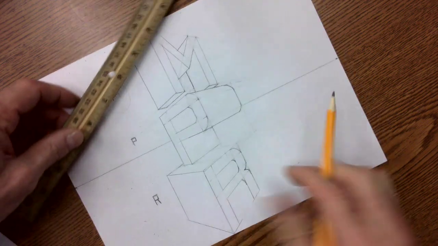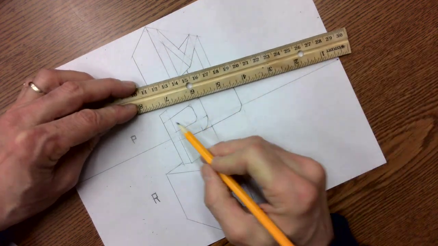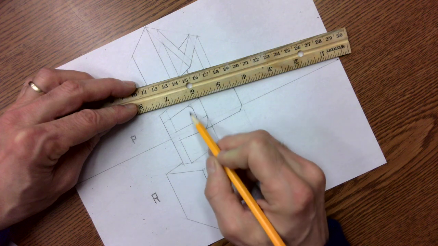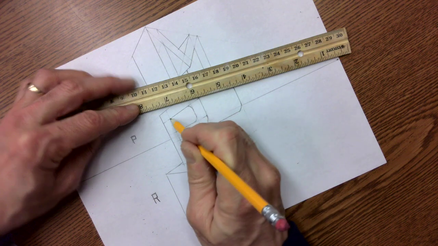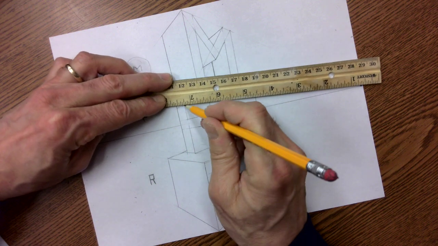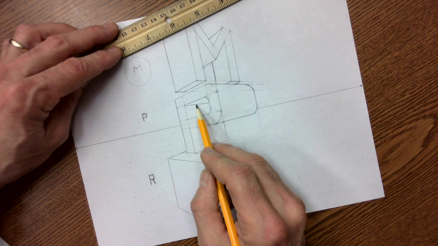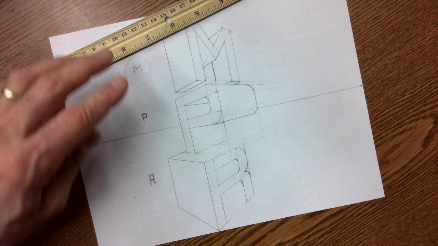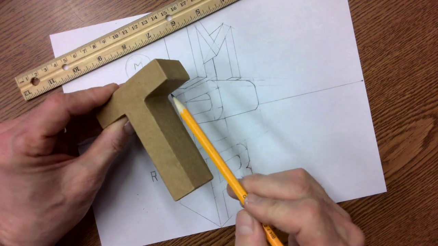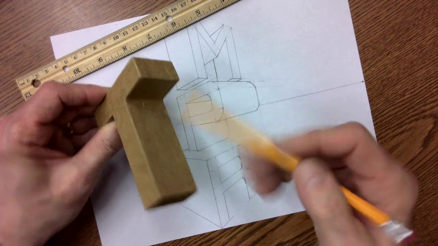Oh, I forgot something. Sometimes there's an inside of a letter. See this corner right here? This is an opening like a little tunnel. We can take our orthogonal line and go boom right there. See, that kind of shows how the inside has an angle up in there as well. Kind of like how you can see the underside of the T right here, and the inside.